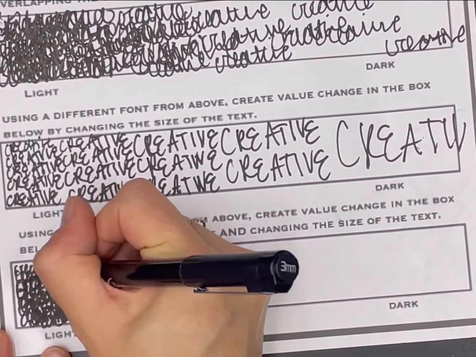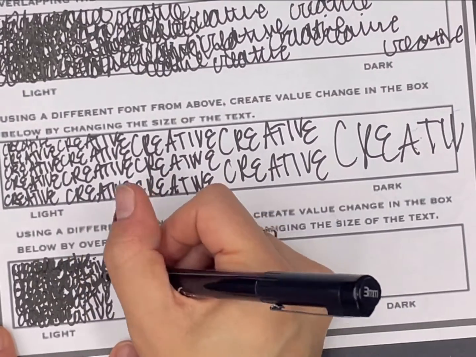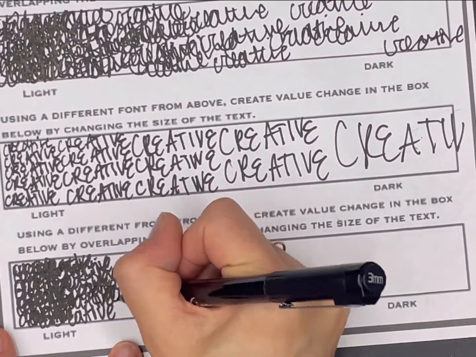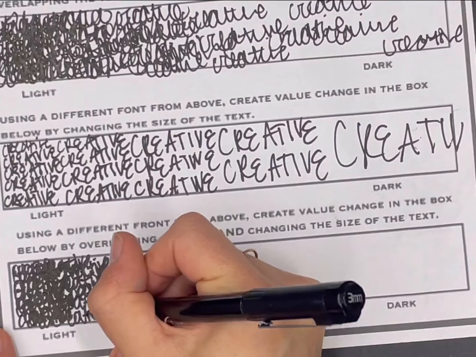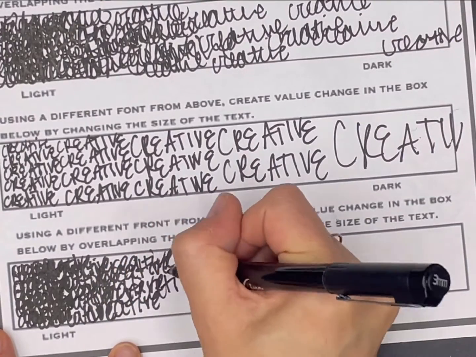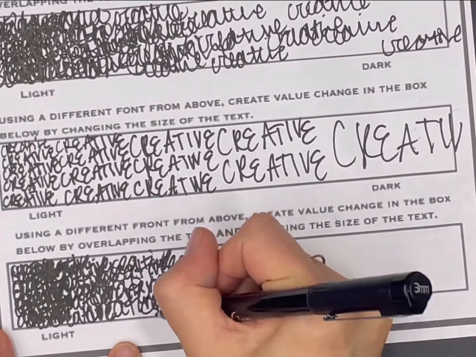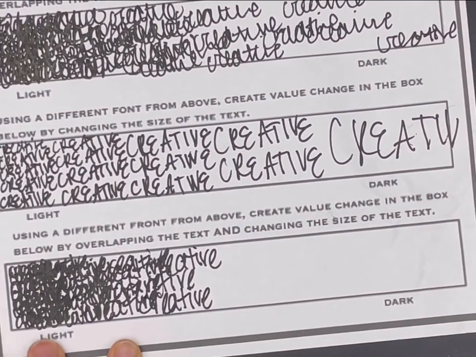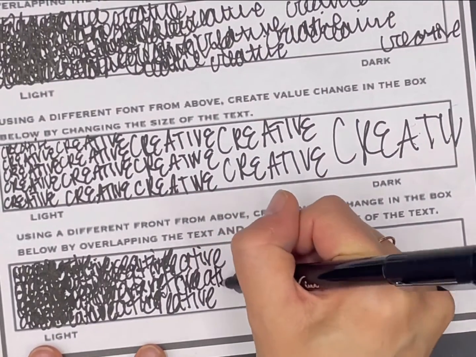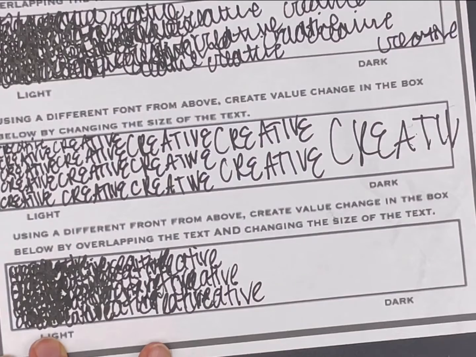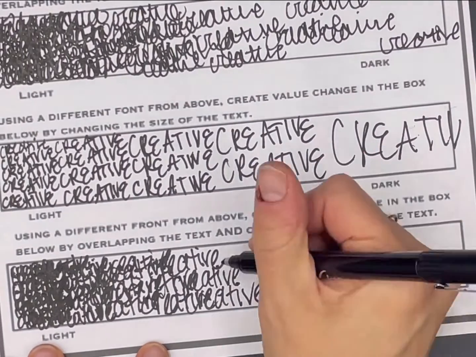So as you're going through each of these rectangles, start to think about which of these styles is your favorite that you might want to try out on the next step, which is application before your final project, to see which value change is going to work the best for you, whether it's the first one where you're overlapping or starting to space things out, or the combination of both.